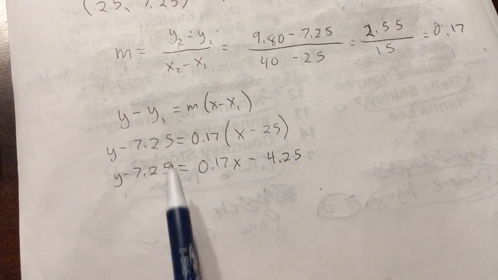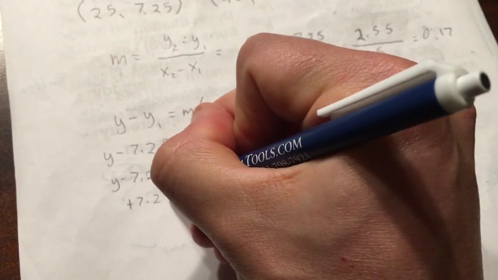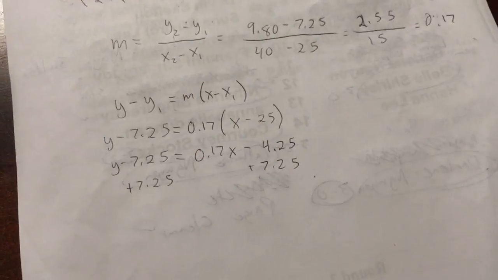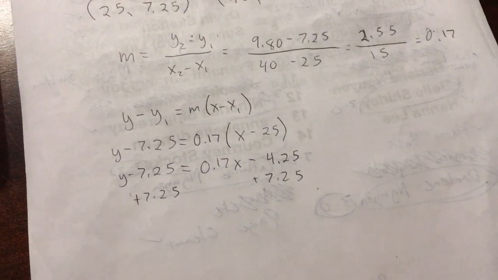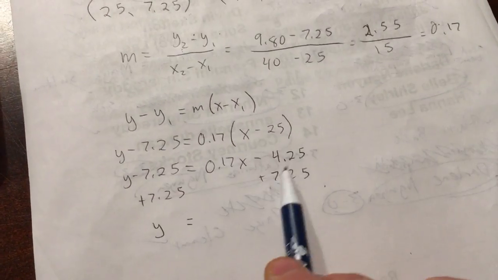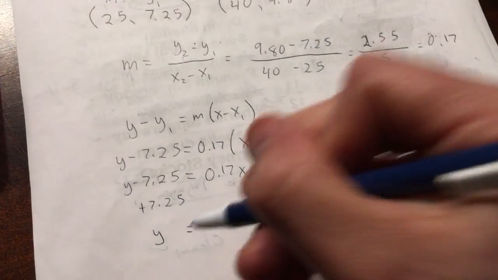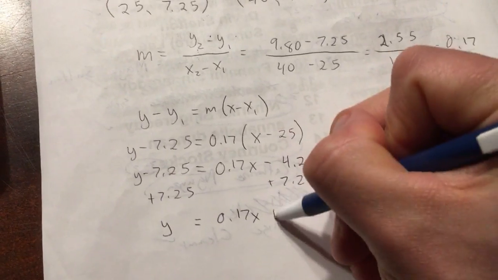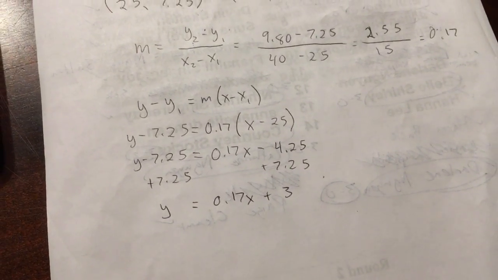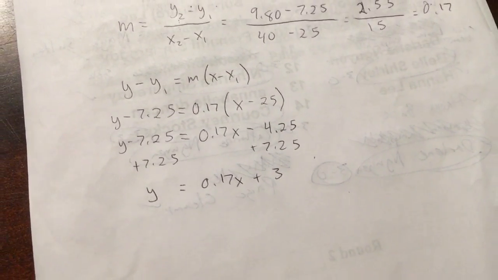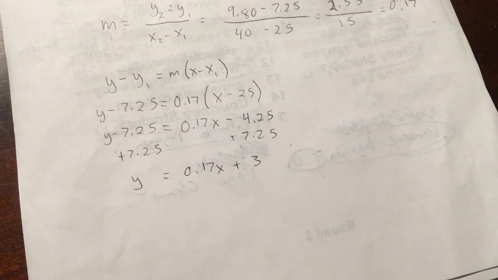And then to solve for y, remember, our whole goal is to get y by itself. So we're going to have to add 7.25 to both sides of our equation. So that cancels out over here. Negative 7.25 plus 7.25 is 0. So you're left with y over here. And on the right side, we just combine like terms. Negative 4.25 plus 7.25 is 3. So we have 0.17x plus 3. And there's our final answer. y equals 0.17x plus 3. And that is the equation to find the cost for surfing the web.